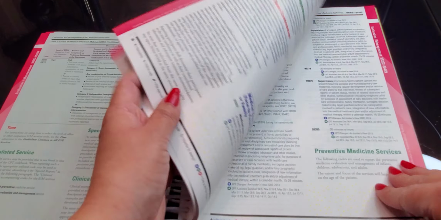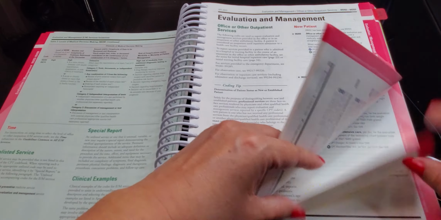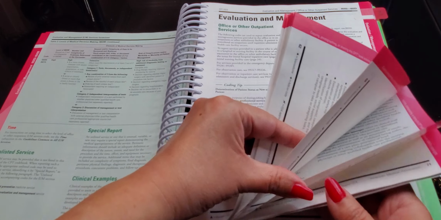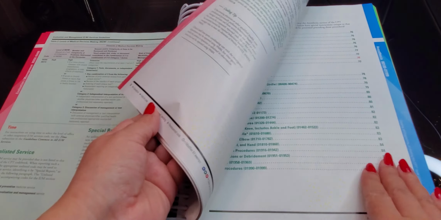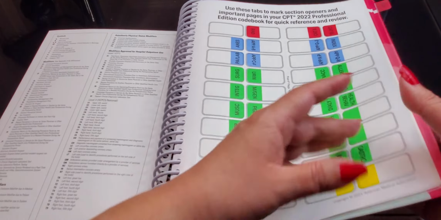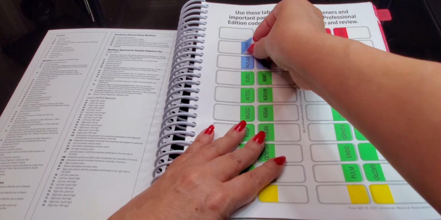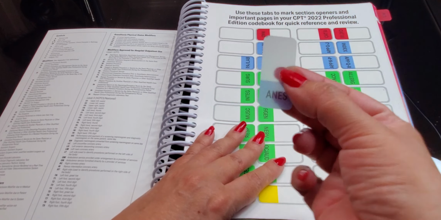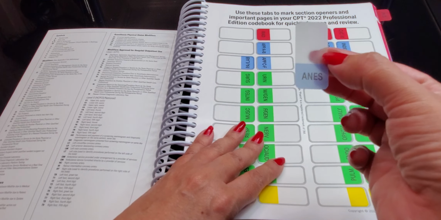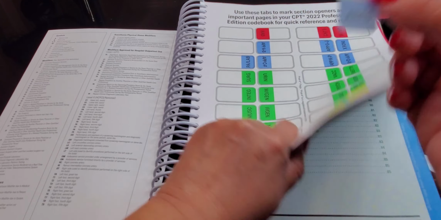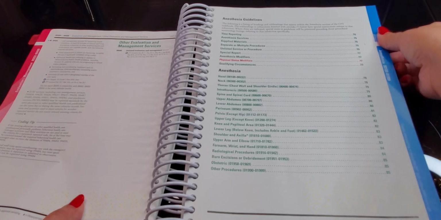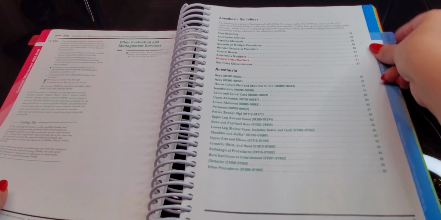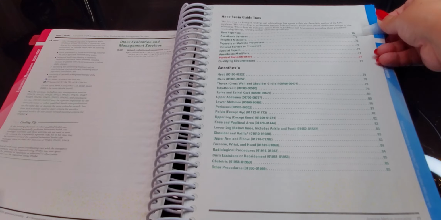So if we flip now, we get out of the evaluation and management section. Then we come to the anesthesia section, okay? So I go back here and I get this tab, because this is the tab that is for anesthesia, A-N-E-S. Okay, and I put it right here. Okay. And, well, wait a second. That's not where I want it. There's a table of contents.